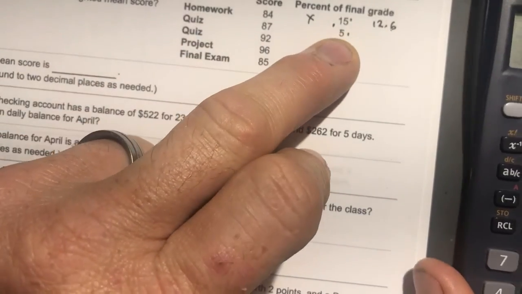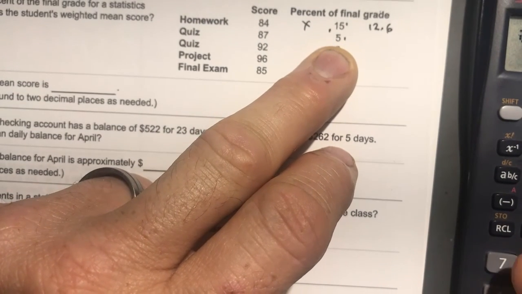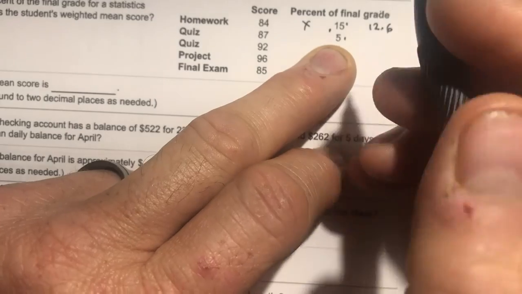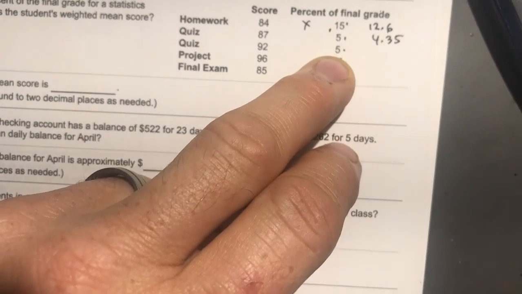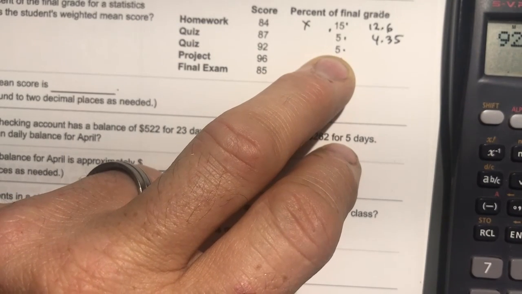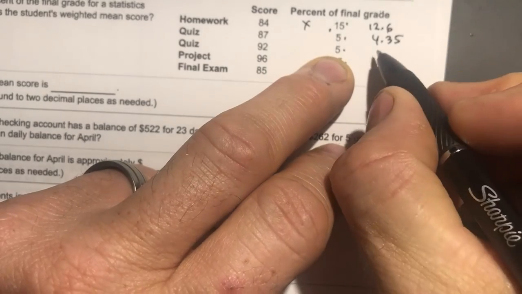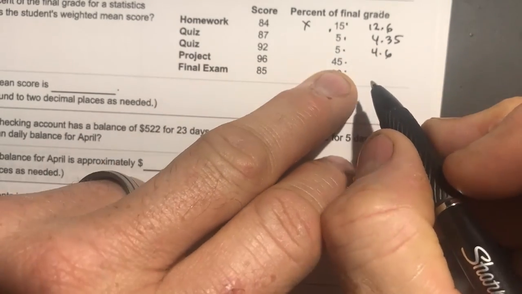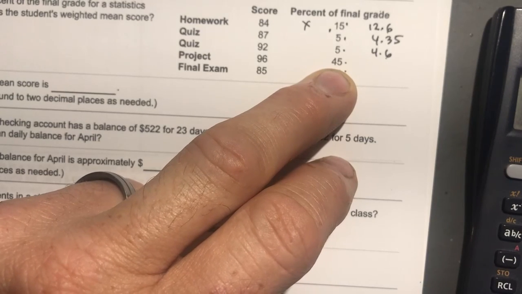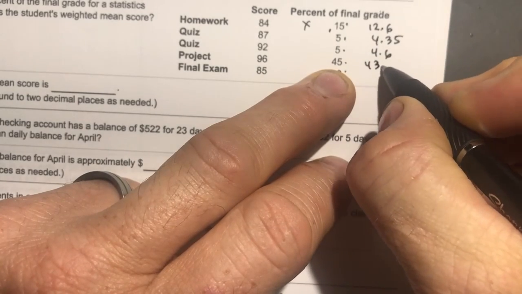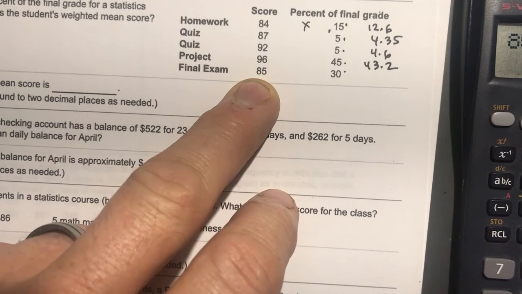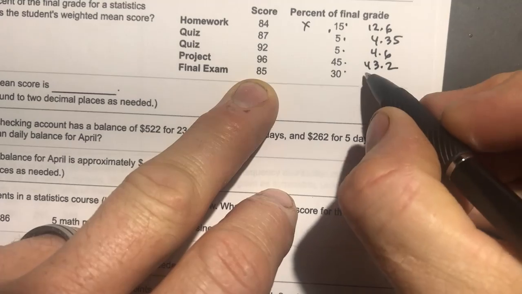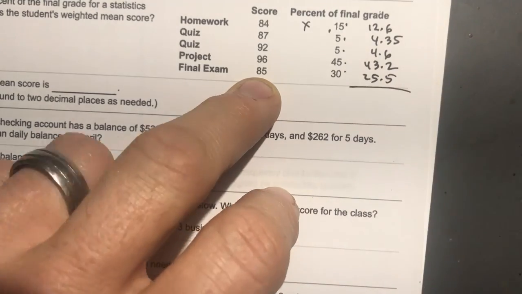Then I do 87 times 0.05 now. So 87 times 0.05 is 4.35. Then I've got 92 here on the quiz. That's 5%. So I do 92 times 0.05 again. That's 4.6. Then I'm going to do 96 times 45% here. So 0.45. 96 times 0.45. That's 43.2. And then I've got 30% of the grades is final exam, so I do 85 times 0.30, and I get 25.5. And now I add all those up.